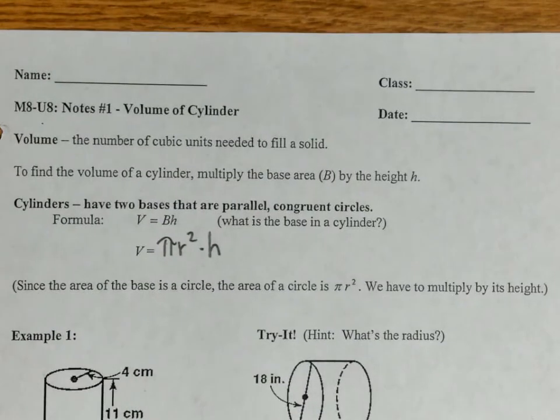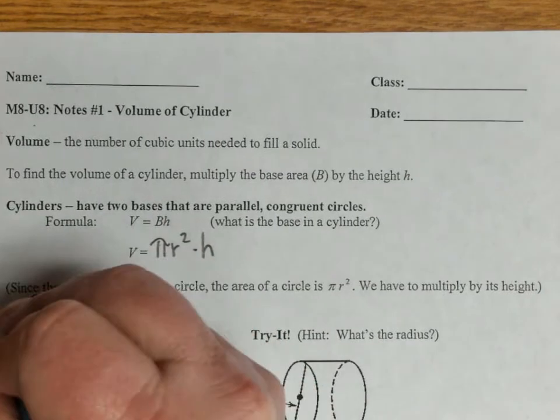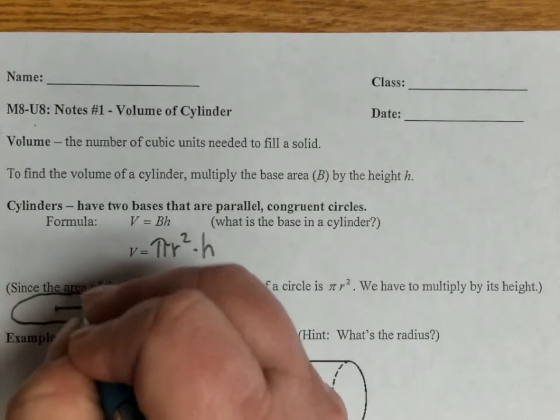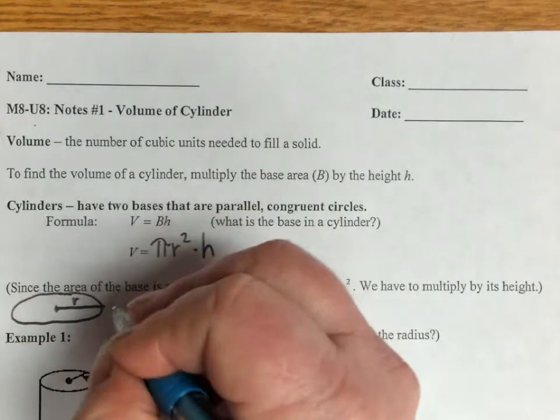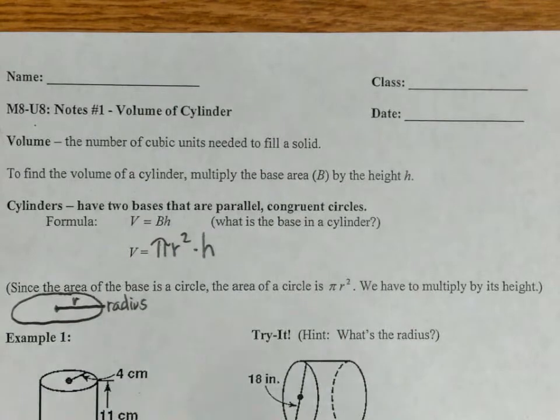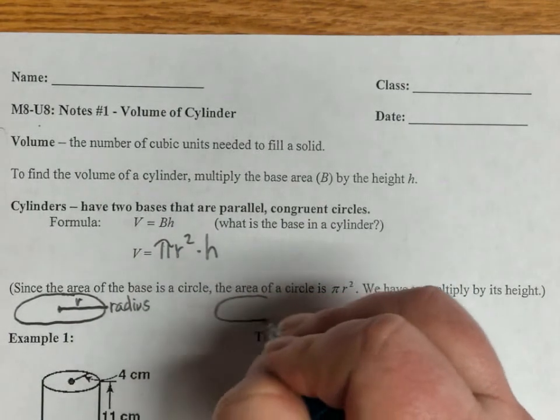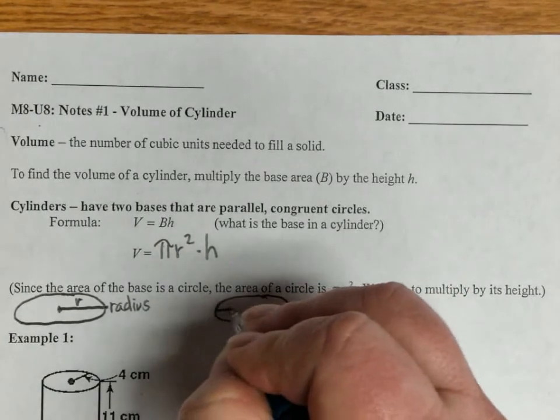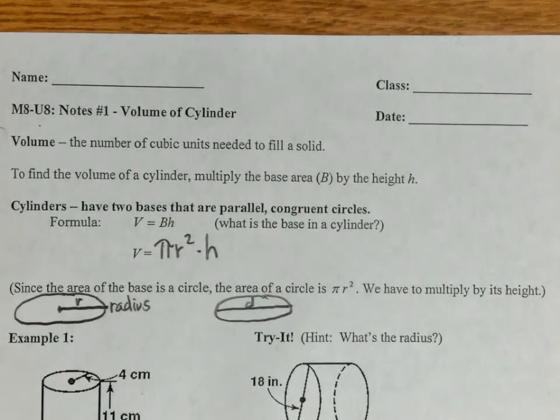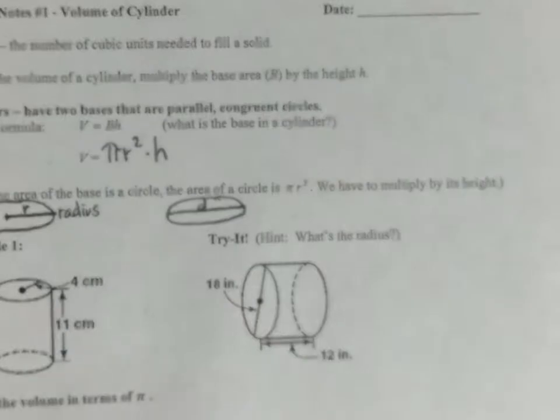Okay, so let's talk about the difference between a radius and a diameter. Again, r, which is a radius, is halfway across, and a diameter, which is all the way across. That's a D for diameter. Okay?